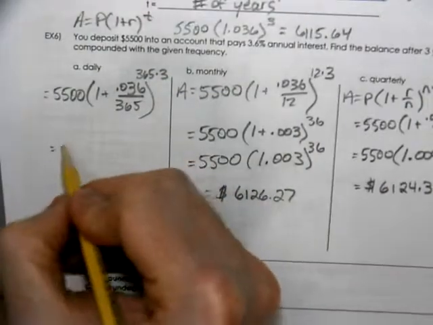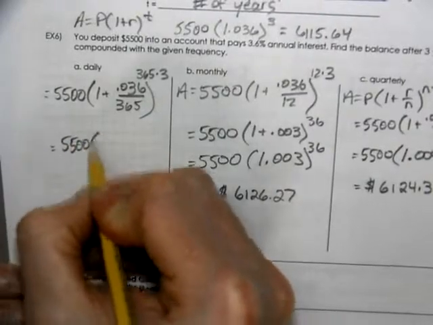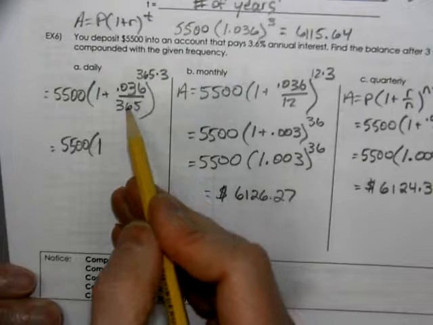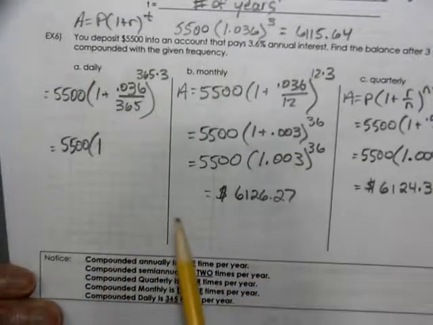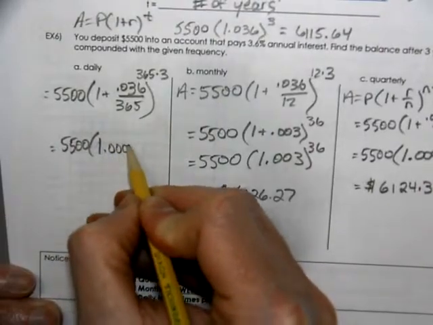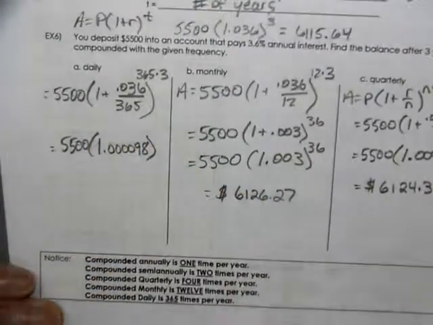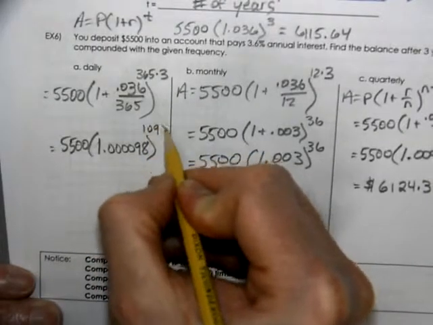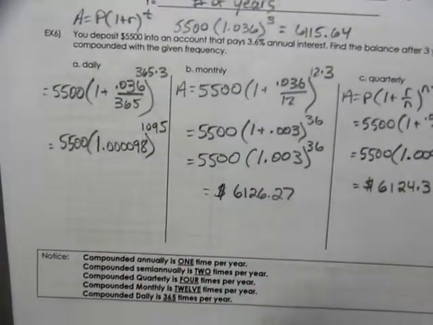So when we do the math here, we get 5,500. Now if we take this 0.036 and break it into 365 teeny pieces, that's a pretty small amount. 0.000098. But we're going to do that 1,095 times during this 3-year period.